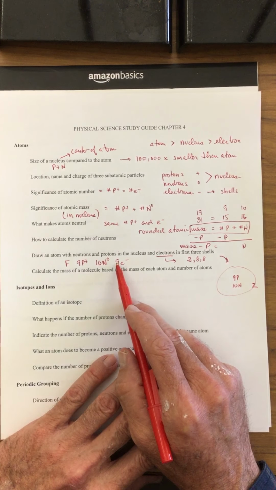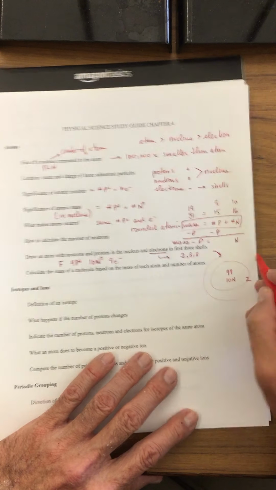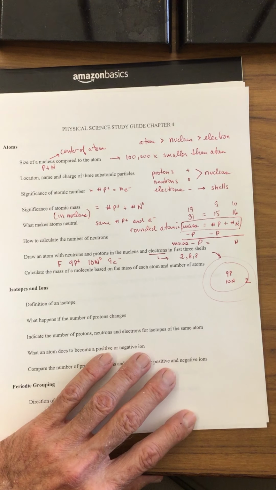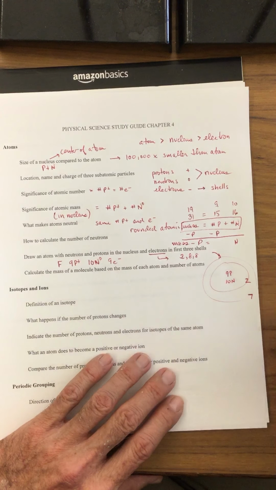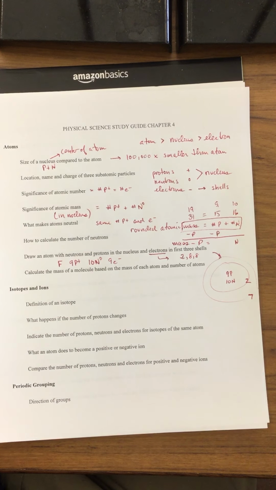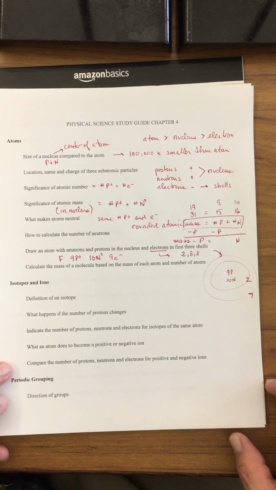Now, of my 9 electrons, 2 went in the first shell. How many will go into my second shell? 7. 2 plus 7 will equal my 9. So that's how you would draw an atom.